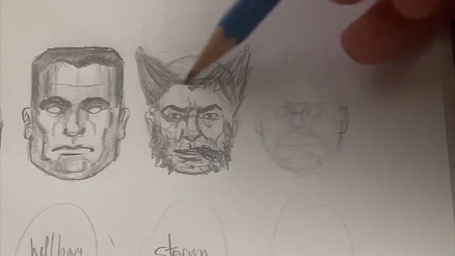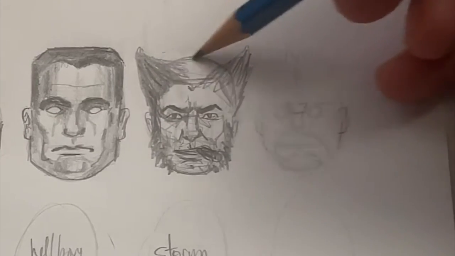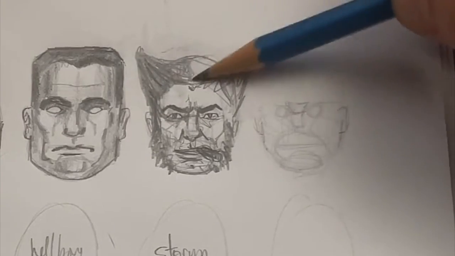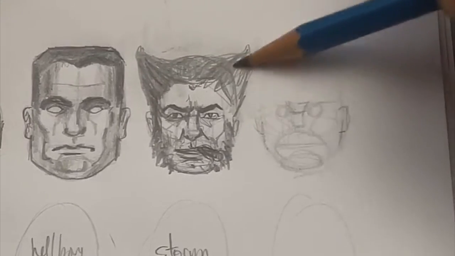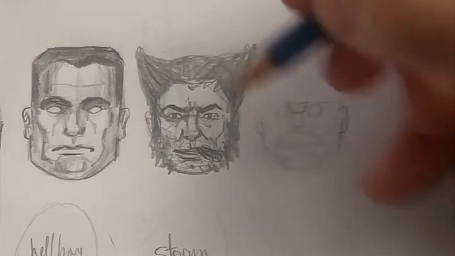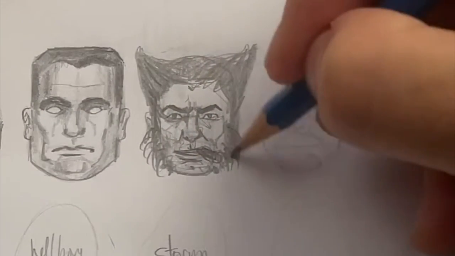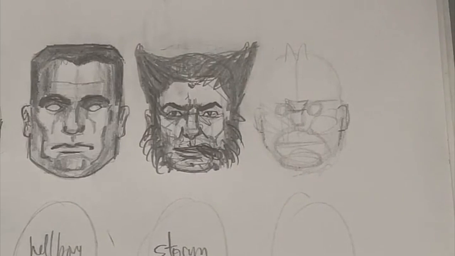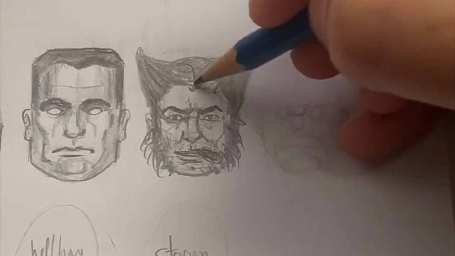I don't usually draw Wolverine without his hood, without his mask on, just because his hair is really kind of crazy. Something like that. Yeah, I had to get rid of his head.